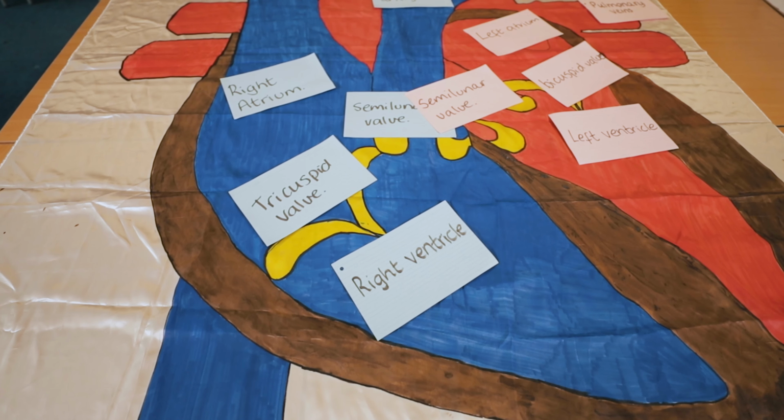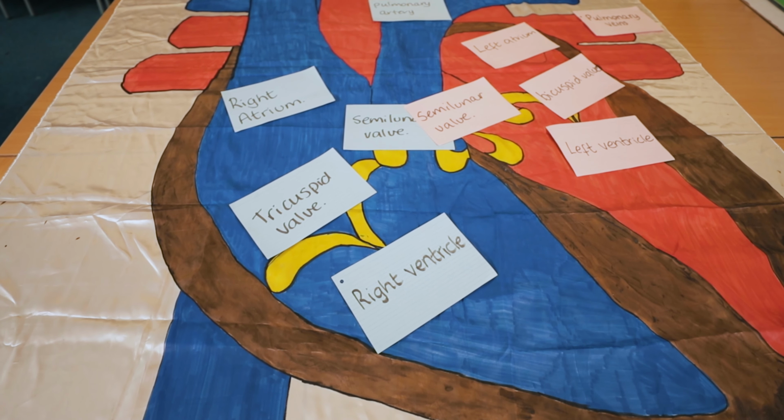My first diagram that I made on a very large scale was the heart, because my students just couldn't understand it. But since then, I've actually made the digestive system. I've also used the nitrogen cycle.